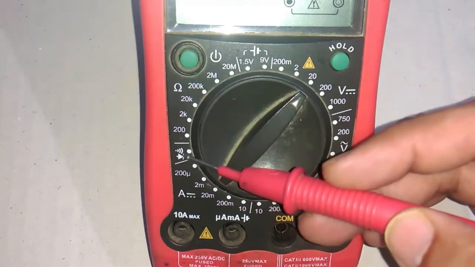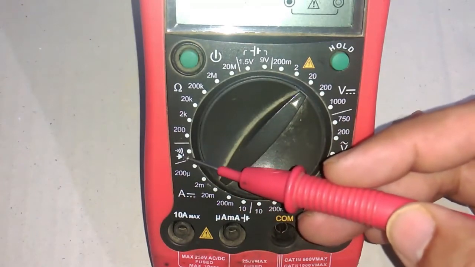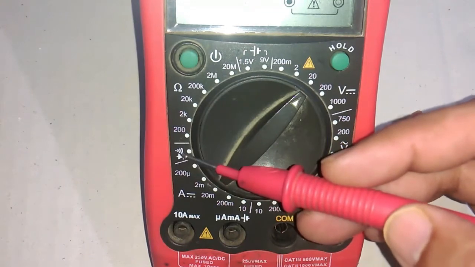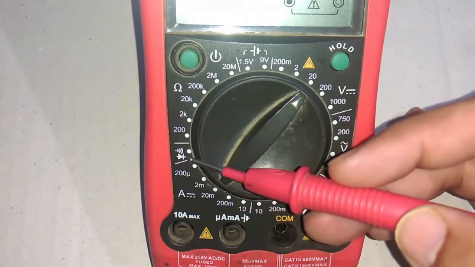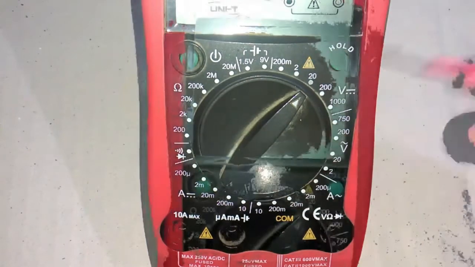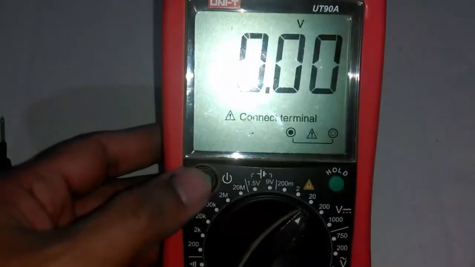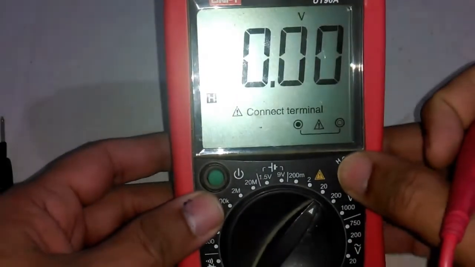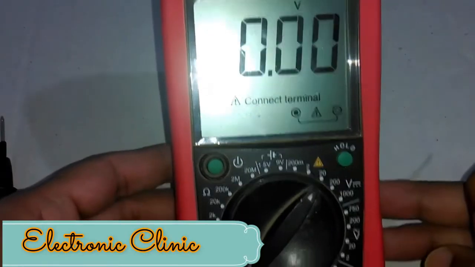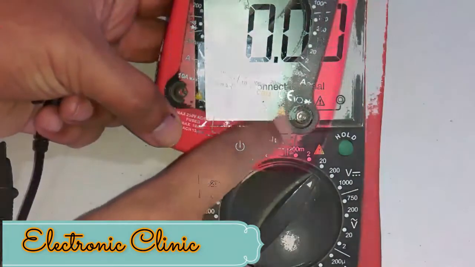Another symbol with a speaker or sound sign is used for continuity checking and for short circuit testing. Now press this button to turn on the digital multimeter, and there is another button named hold. This is used for holding the values, which I will practically show you.